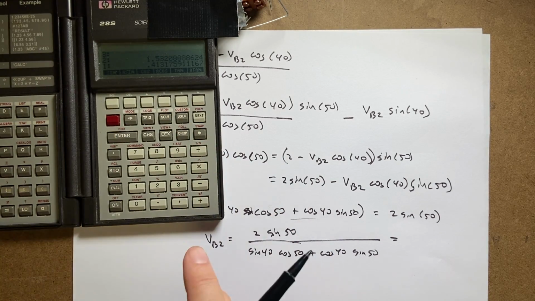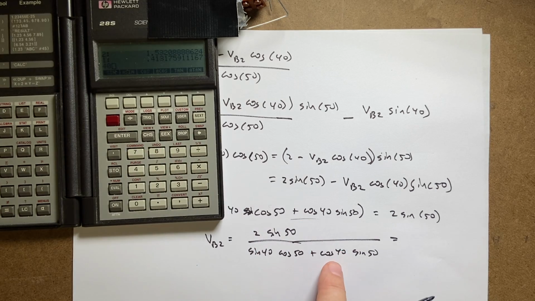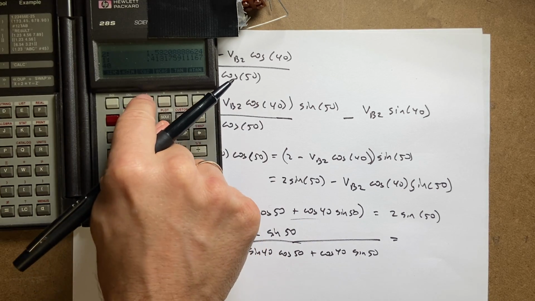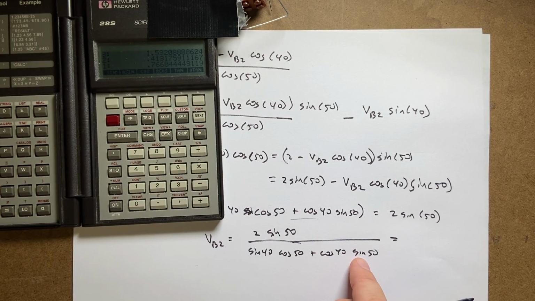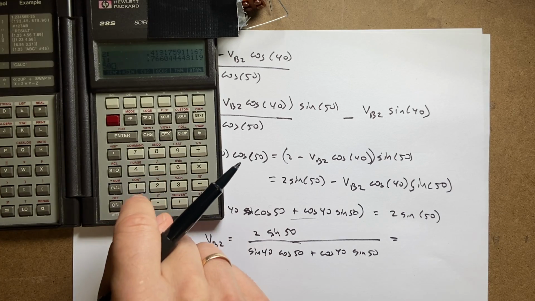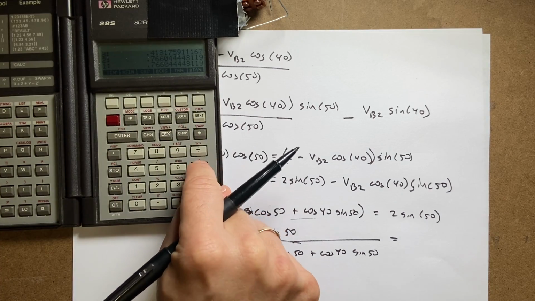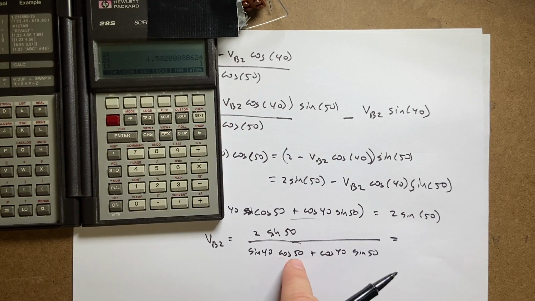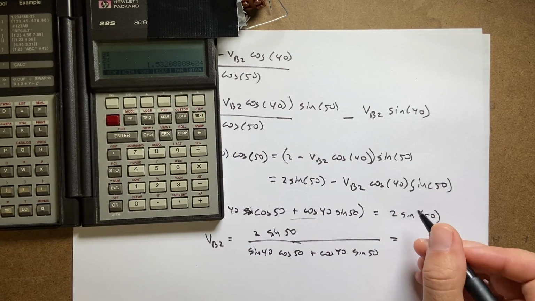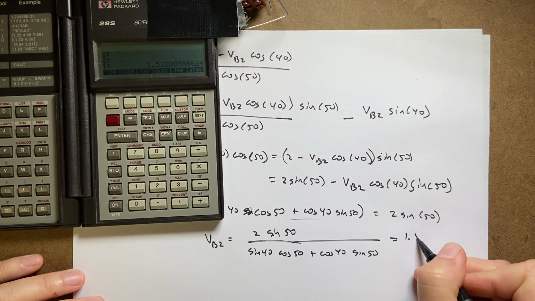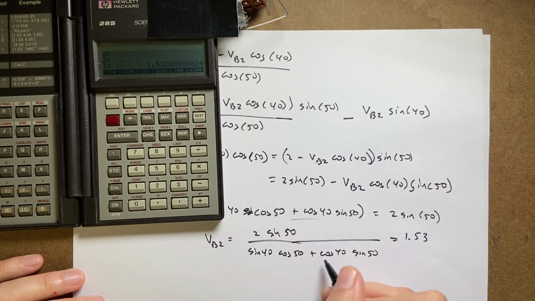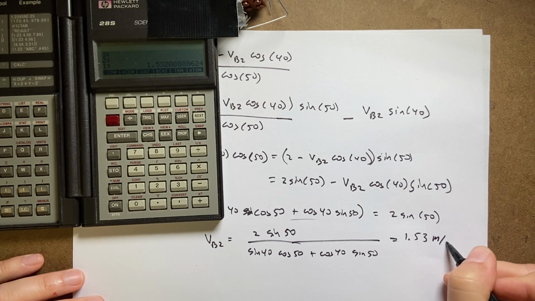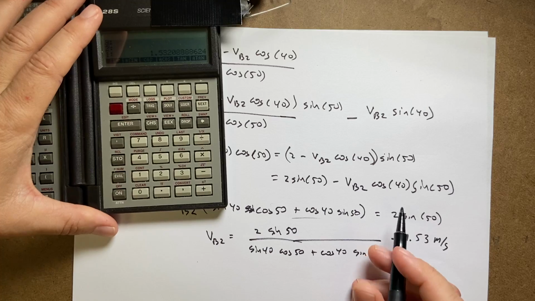Now I need to get this number: 40 cosine times 50 sine. Now I need to add those two together, and then divide, and I get 1.53. That's the magnitude of the velocity for VB2, in meters per second.